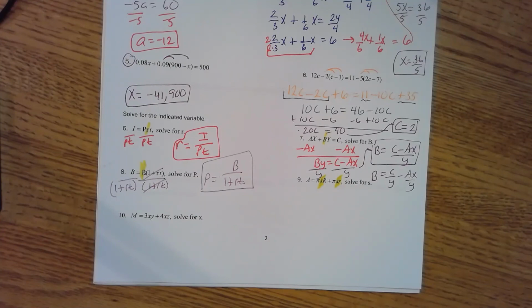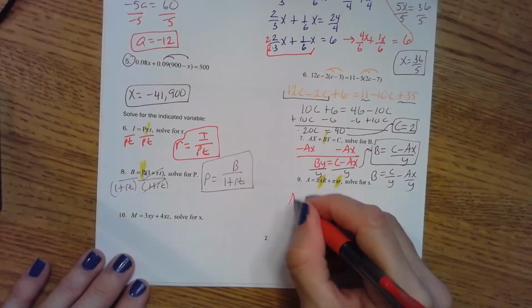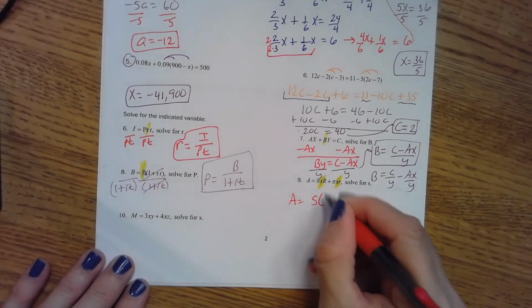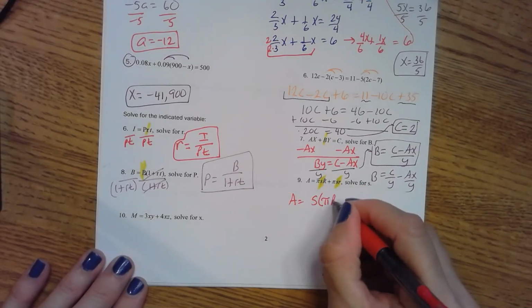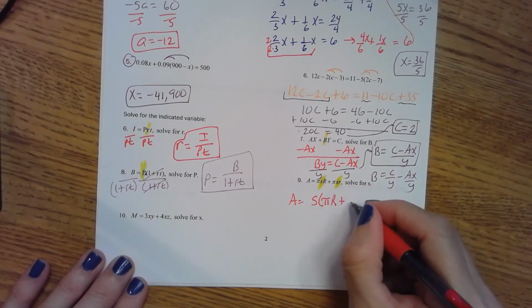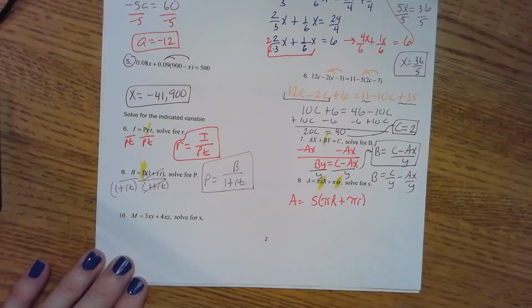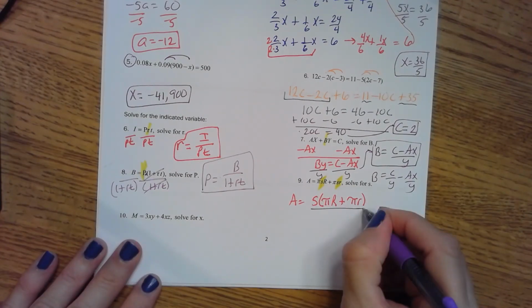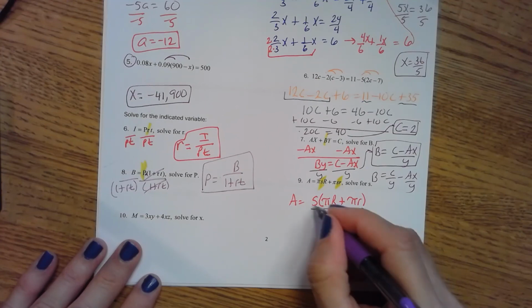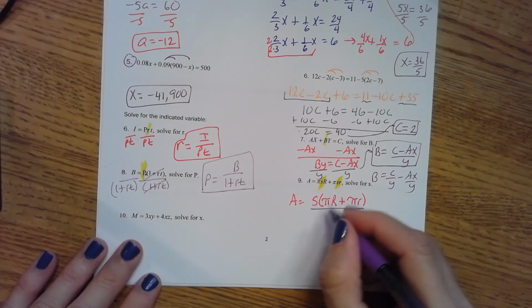We need to factor out the S. So we have A equaling, factoring out the S from the first term would give you pi capital R, plus factoring out S from the second term would give you pi lowercase r. Those again are not like terms because one's a capital R, one's a lowercase r. So now we're back to just like we did before, because we have multiplication.